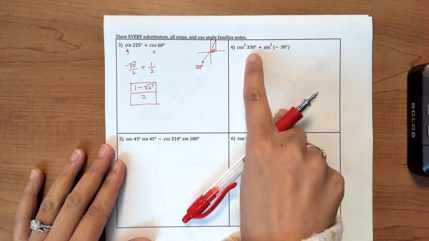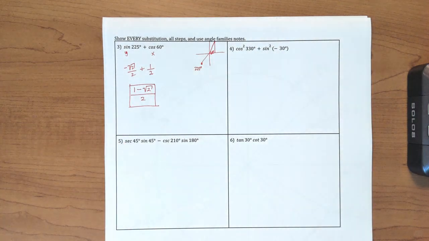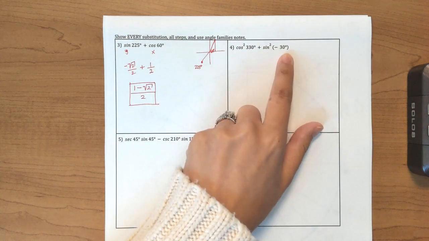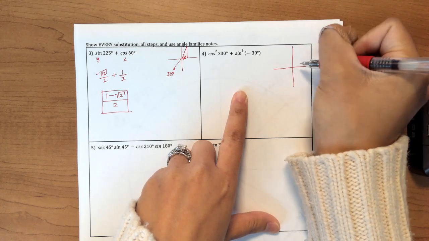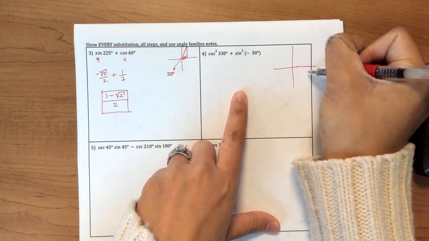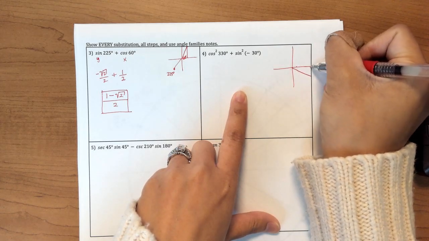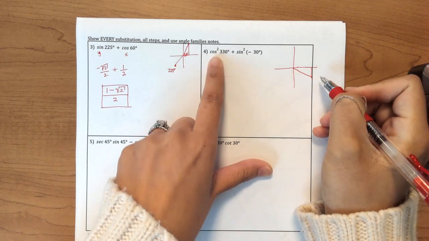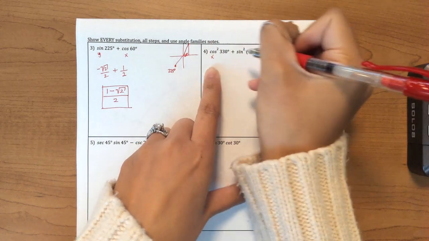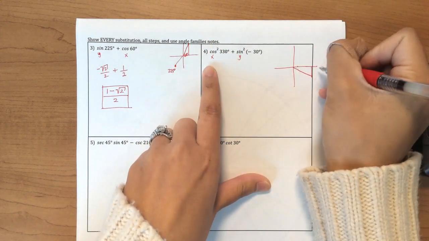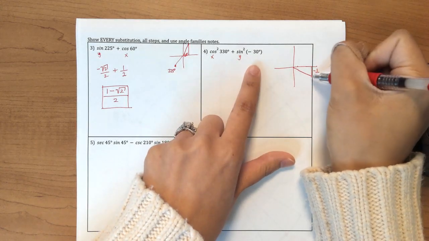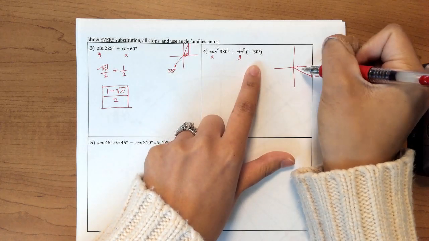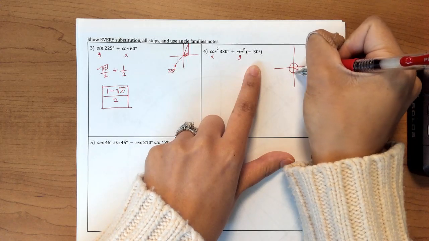Okay, let's take a look here. Cosine of 330 and sine of negative 30. So I'm going to draw 330. That's over here. Okay. And cosine is x and sine is y. So cosine will be negative 1/2. Sine of negative 30. Oh, that's actually the same, right? So 330 is all the way around.